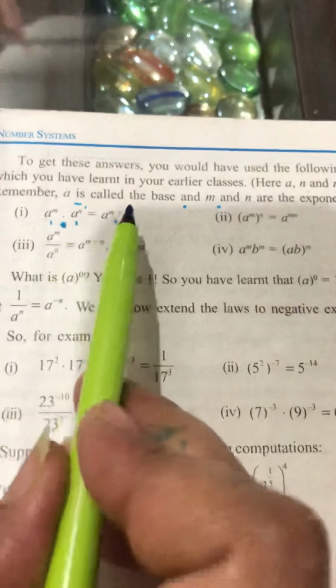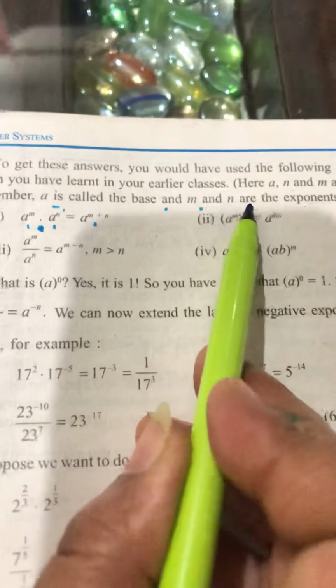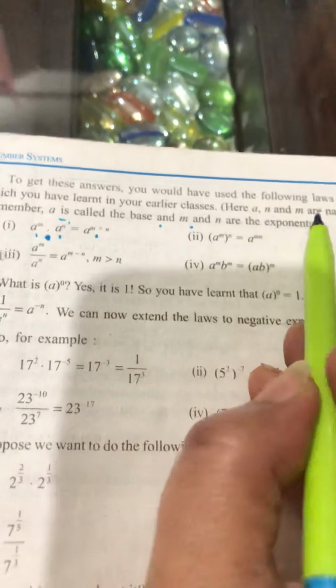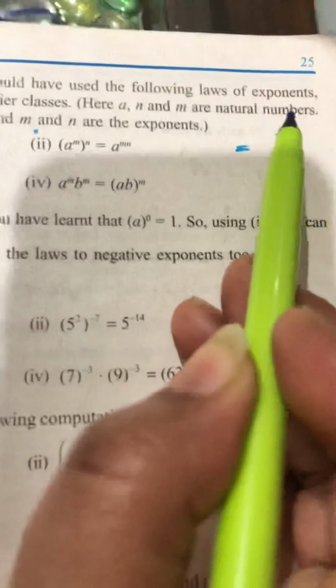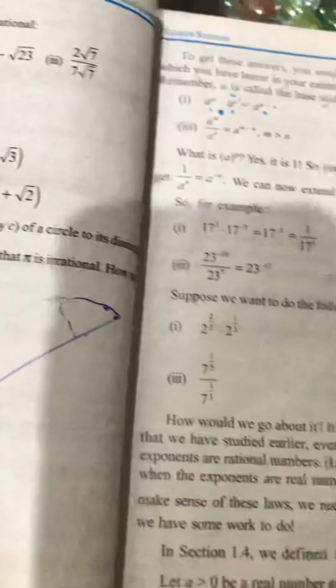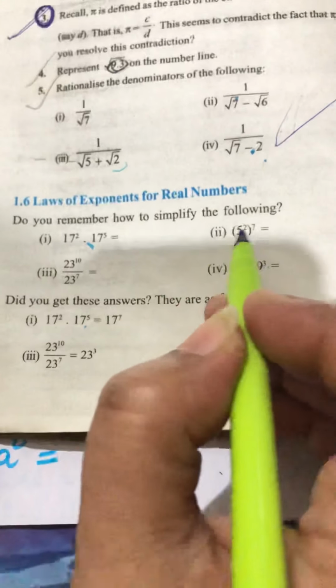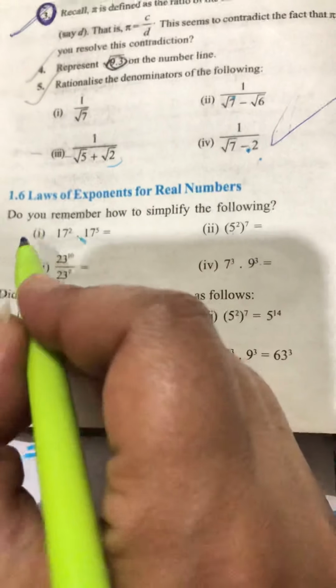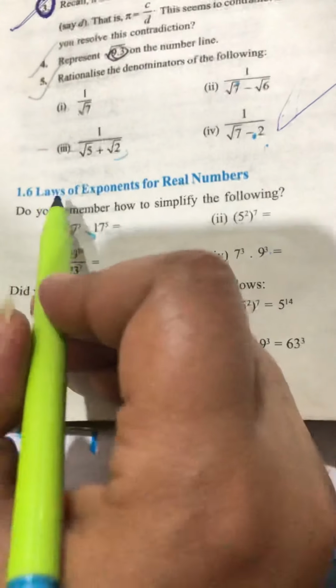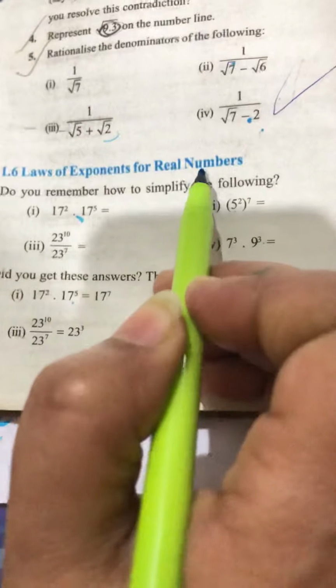So now you can see in these laws a is the base and m and n are the exponents. Here a, m and n are natural numbers, but our class 9th topic is laws of exponents for real numbers. Now what is the difference between these laws which you have already learned in your previous class and the laws of exponents for real numbers?